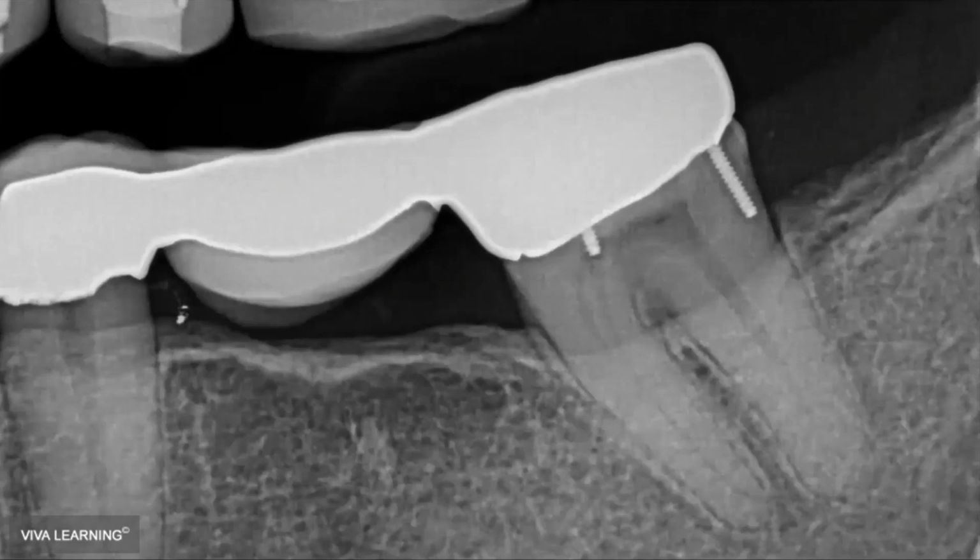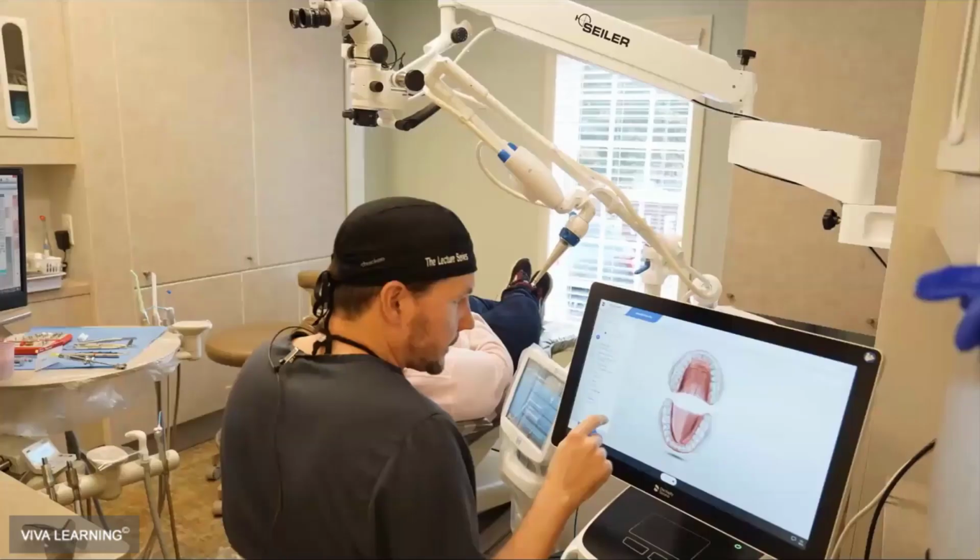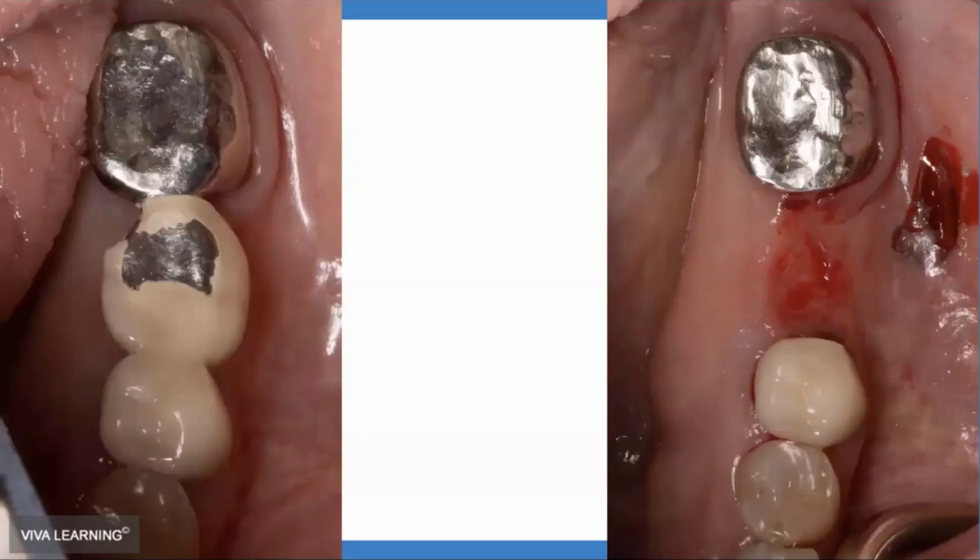So we're moving her to first molar occlusion. Number 18 is going to be extracted at some point, but until then, we're going to use number 18 to be a distal abutment for our guide that we're going to make. This case, first step here is we section the bridge.